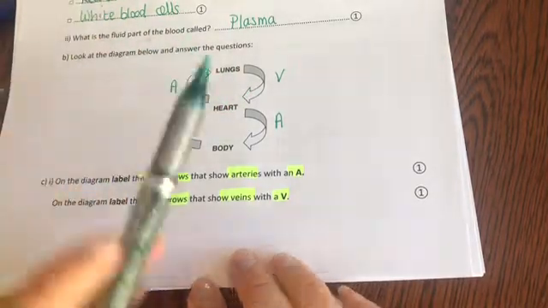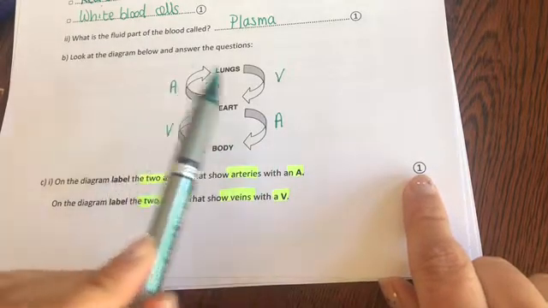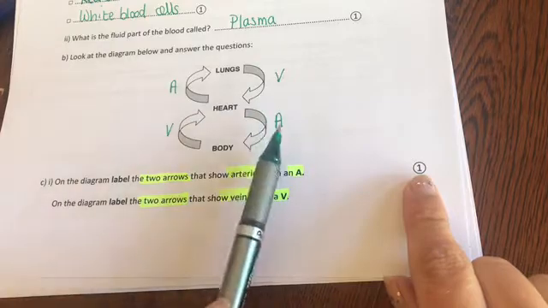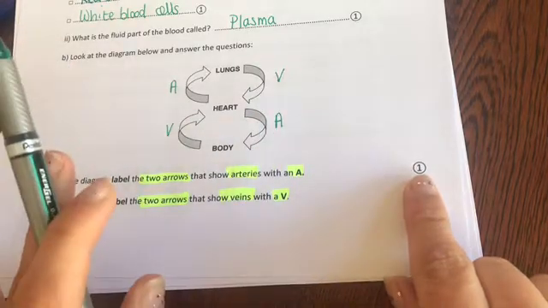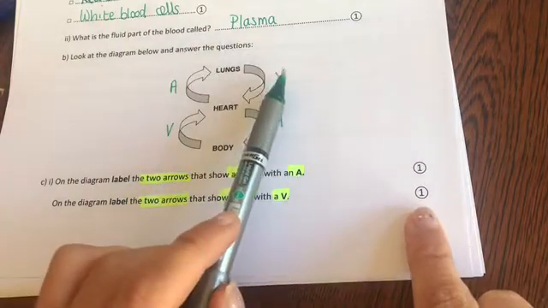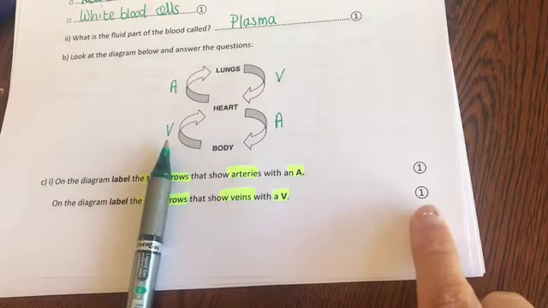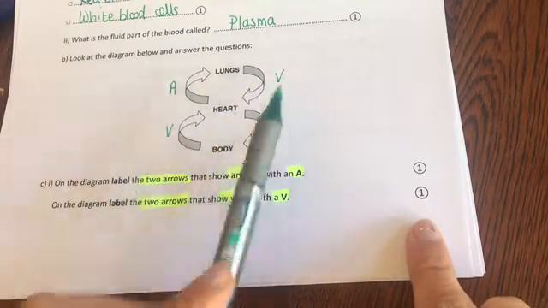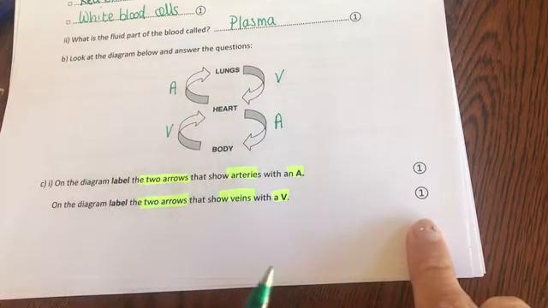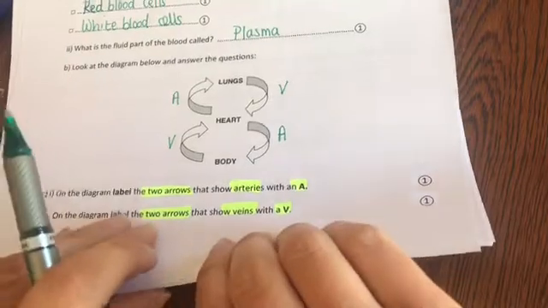So in order to get 1 mark here, you need the A on the top left and the bottom right. If you have only one of them correct, no mark. You don't get half a mark. Then in order to get this mark, you need the V up on the top here and the V down here, okay? So it should go AV, VA like that. And again, you need both the V's in the correct place for the mark.